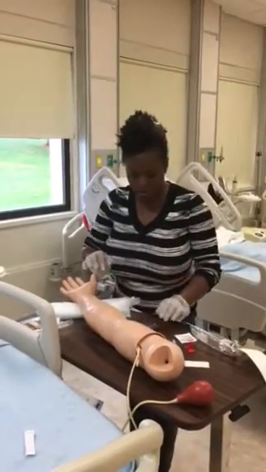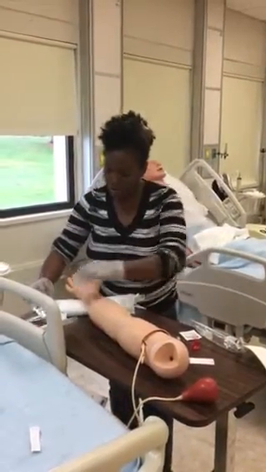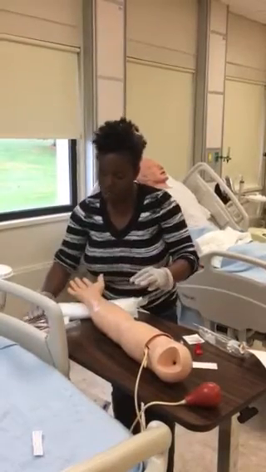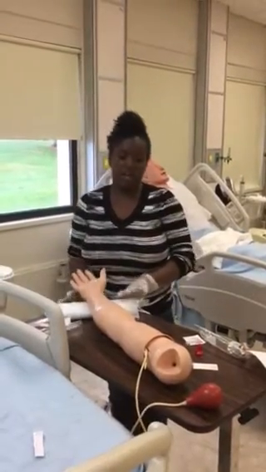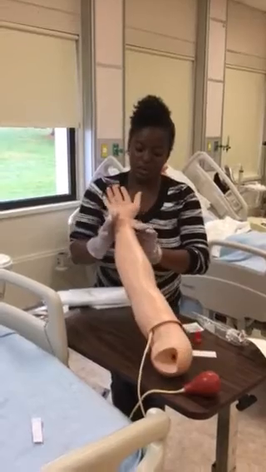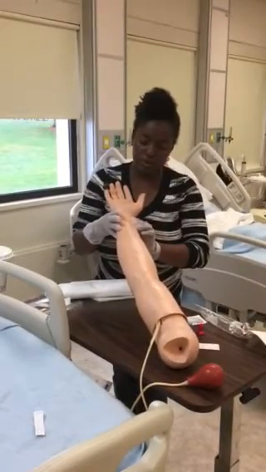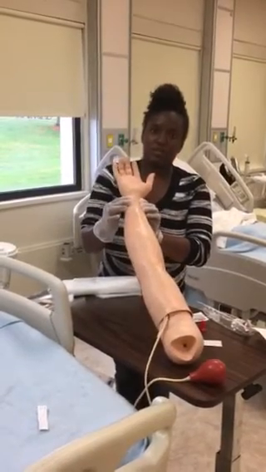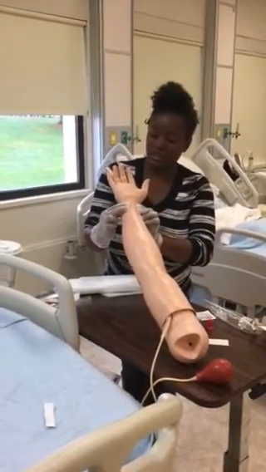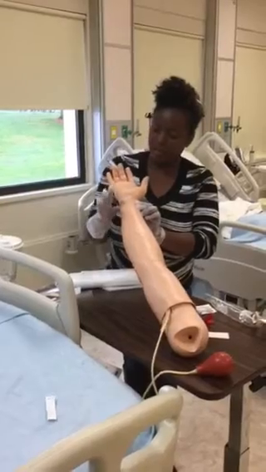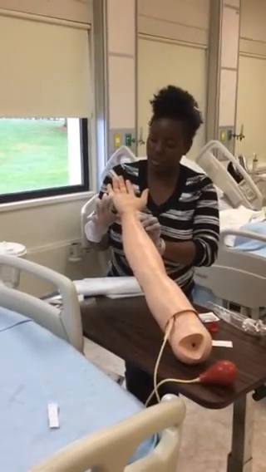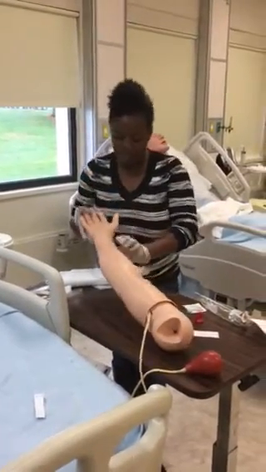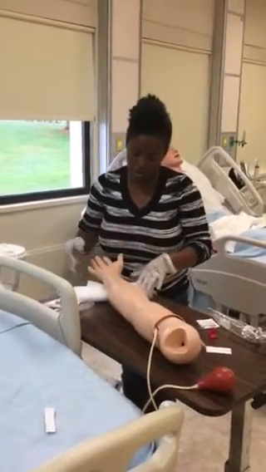Alright, and before I start the ABG, I'll perform the modified Allen test. I'll tell the patient to raise their hand, and I'll palpate the radial artery and the ulnar, and then I tell the patient to squeeze their hand and release, and squeeze and release, and then I release the ulnar, and then I look for recirculation within 10 seconds.